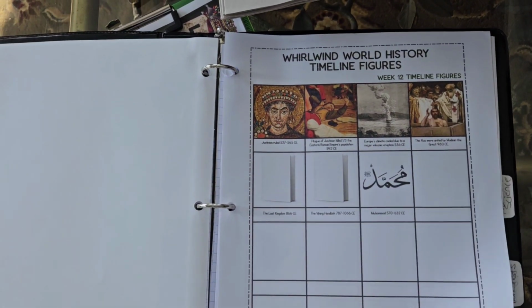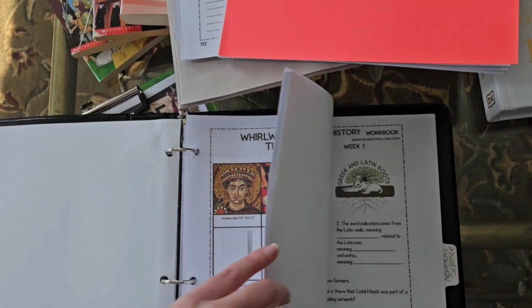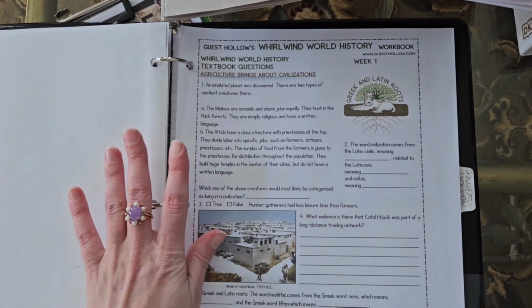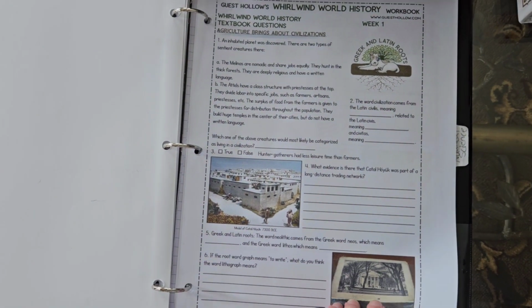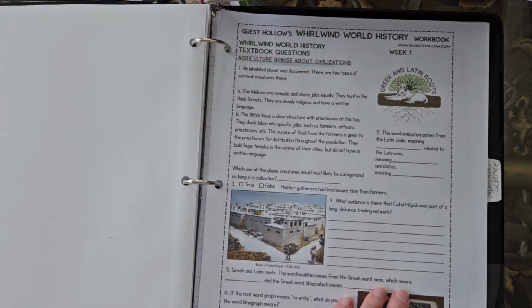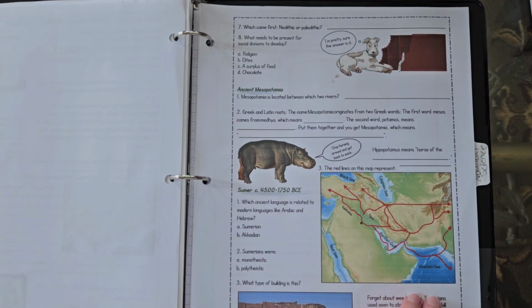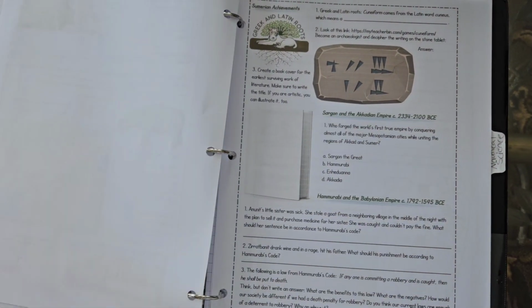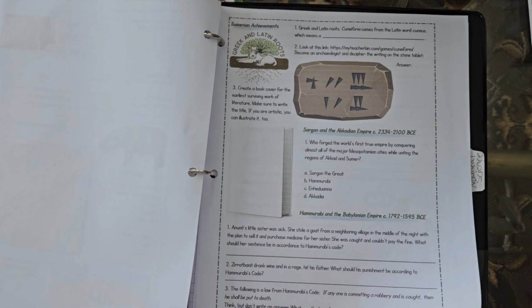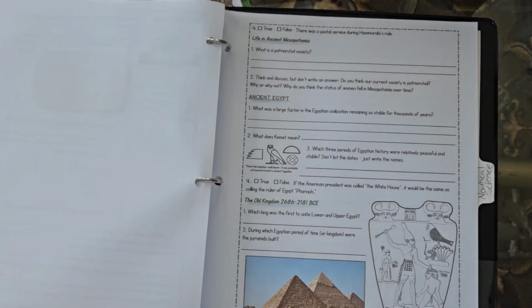And this is the timeline here. There's also a workbook if you want your student to complete the workbook. I'll just show you a few pages of that. We are not using the workbook this year. I'm just having him take notes, and then he goes over the notes with me. It's a very colorful, friendly workbook.